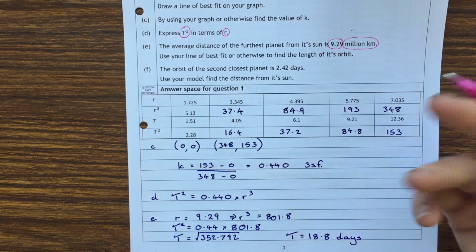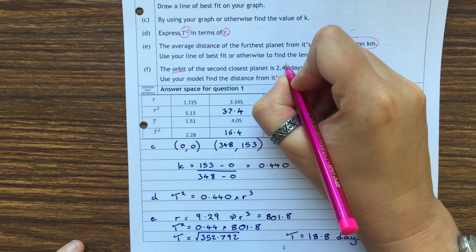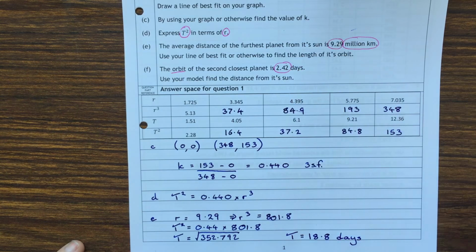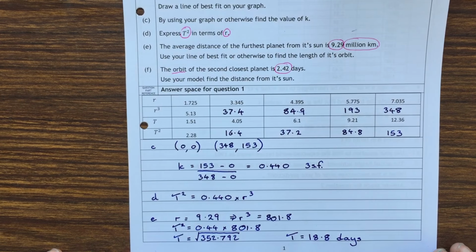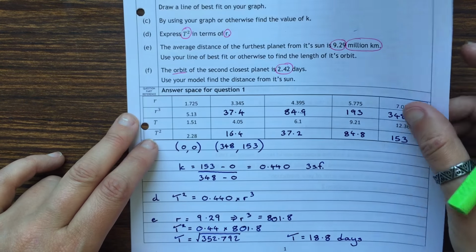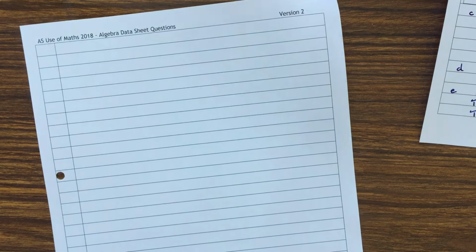Okay, so part F, we are told the orbit is 2.42. So we know what T equals, and we need to find the distance from the sun. So if we grab a blank bit of paper, that'll do.